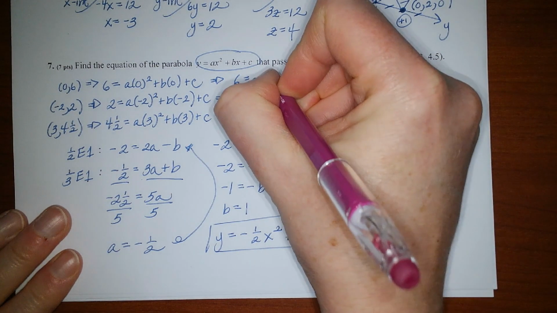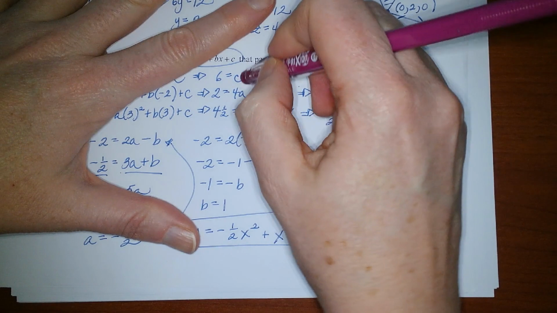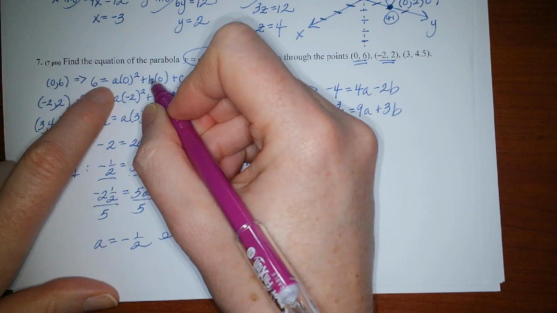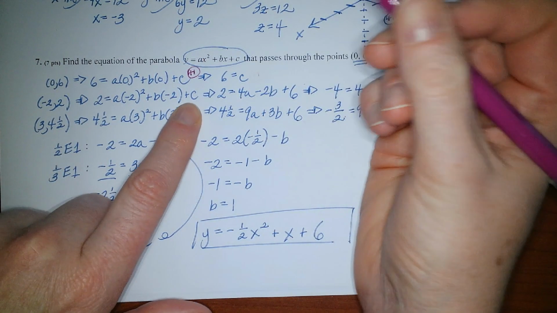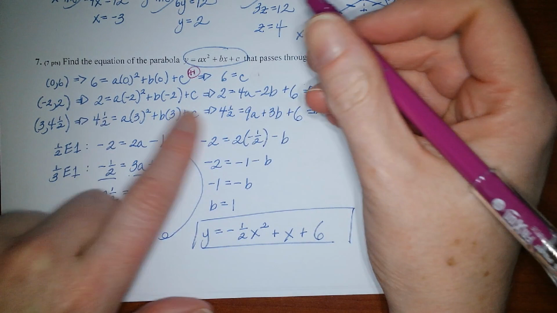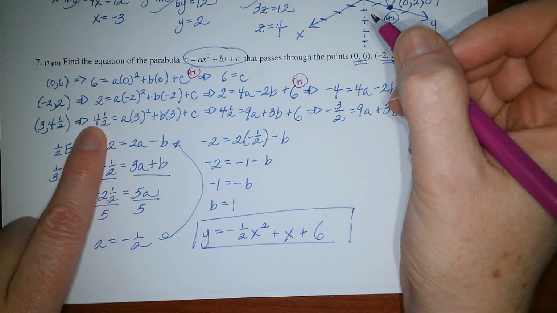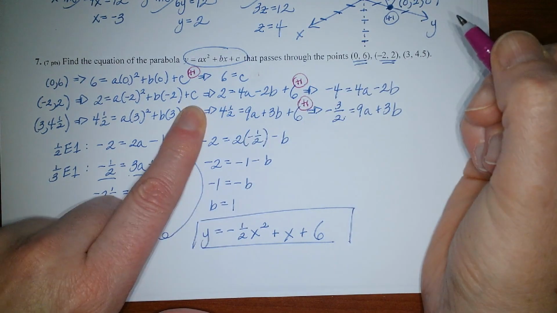All right, my friends, partial credit if you need it. You get 1 point for plugging 0 and 6 in simultaneously and getting this equation. 1 point for plugging in negative 2 and 2 simultaneously and getting this equation. And 1 point for plugging 3 and 4.5 in simultaneously and getting this equation right here.